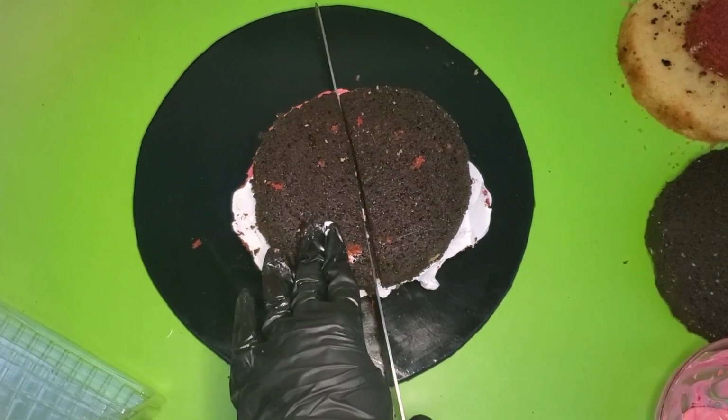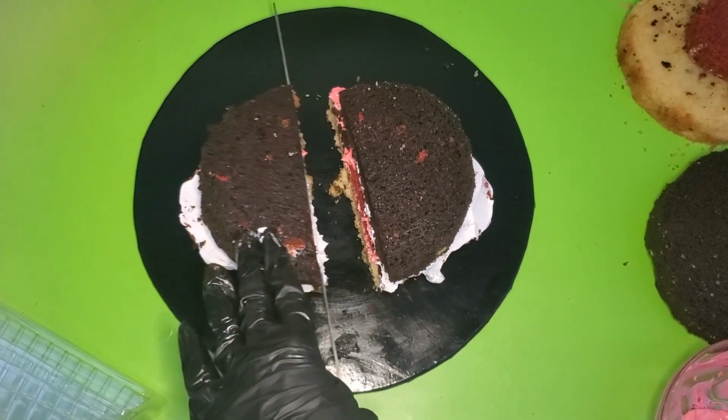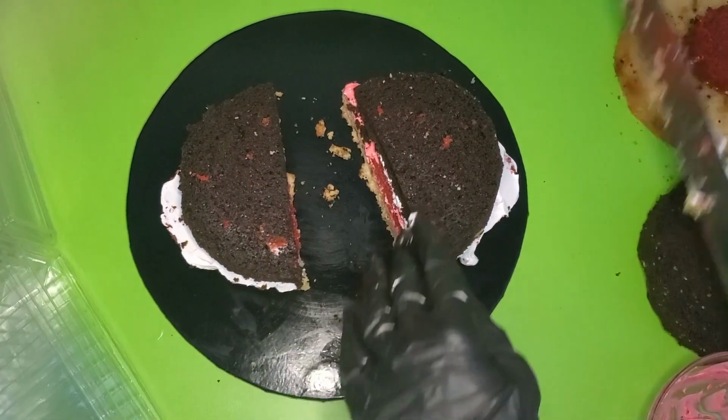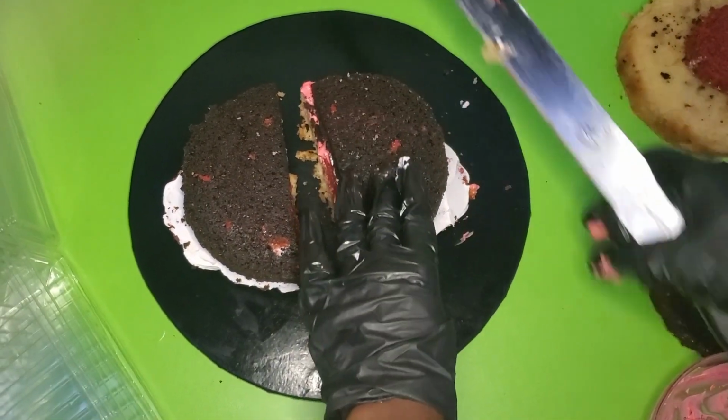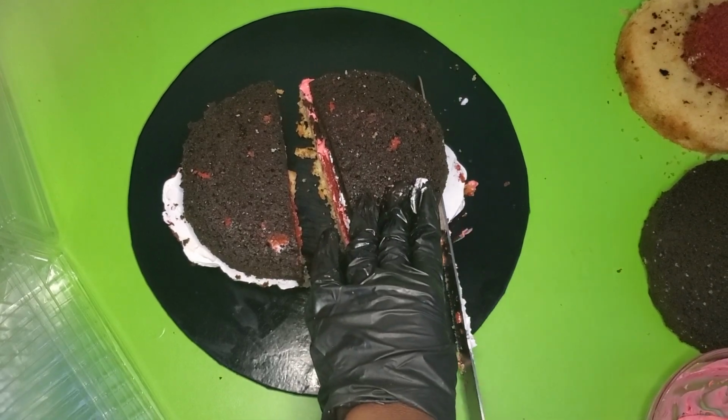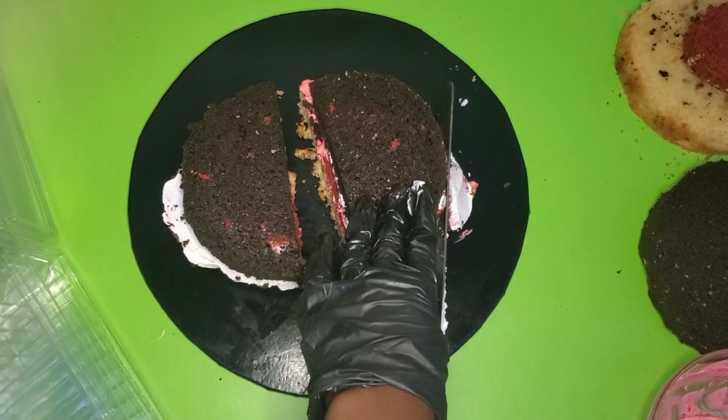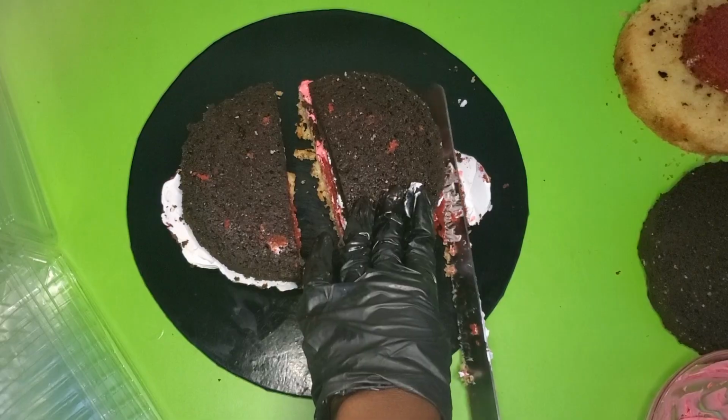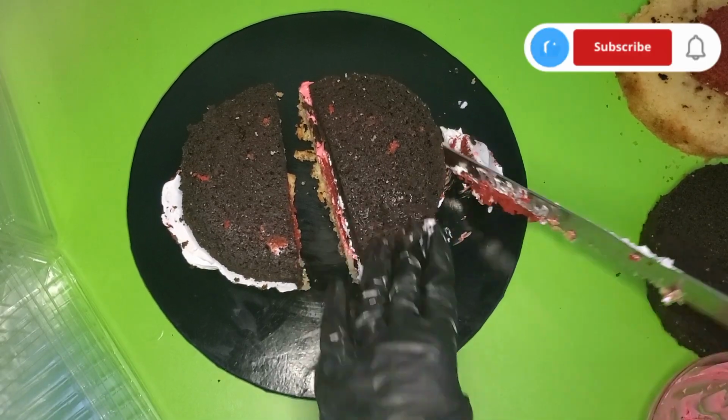Some cake slices, they use the same flavor of cake. You can do that, but to just have a different mix of flavors, that's why I used coconut, red velvet and chocolate. It always makes a difference in the taste.